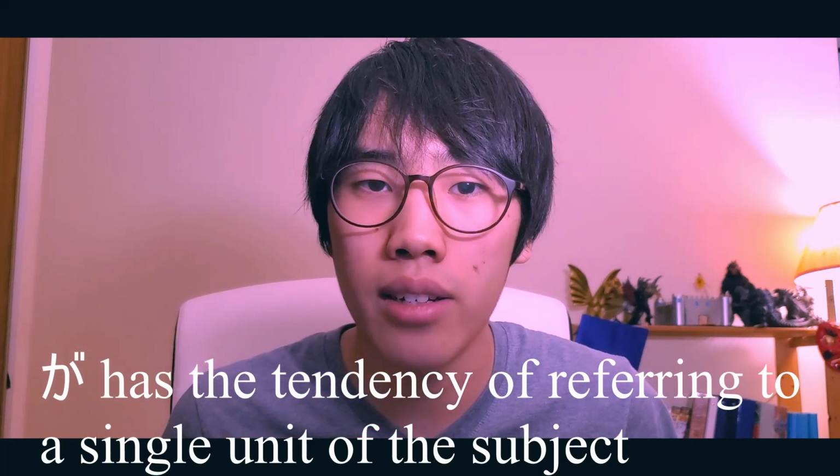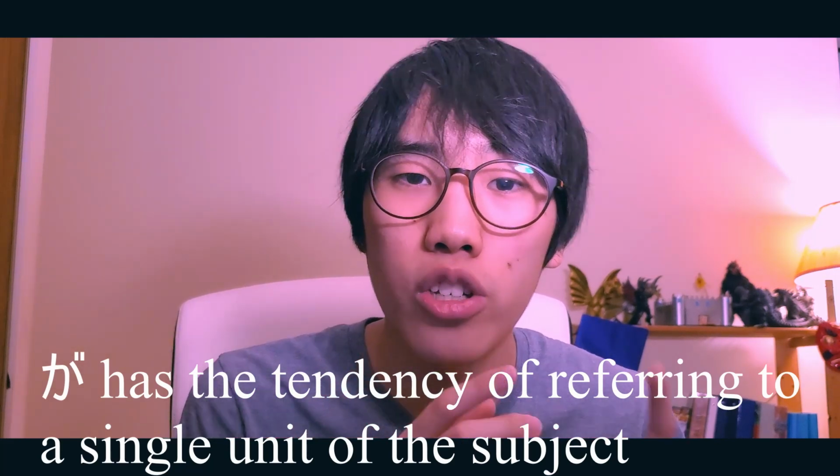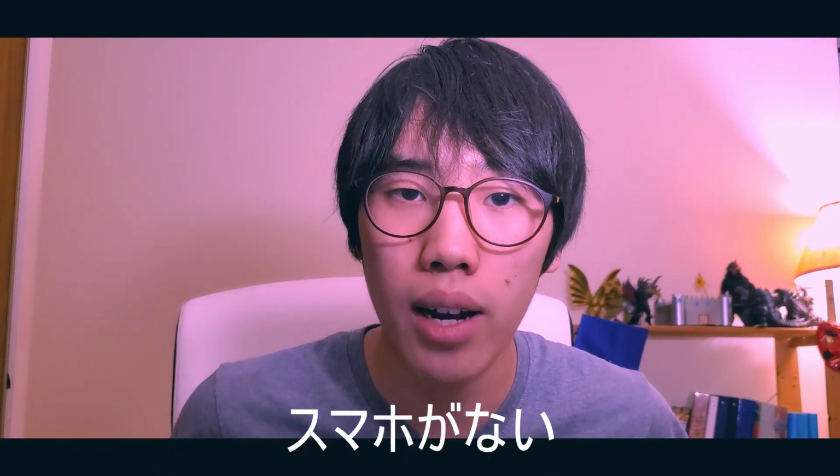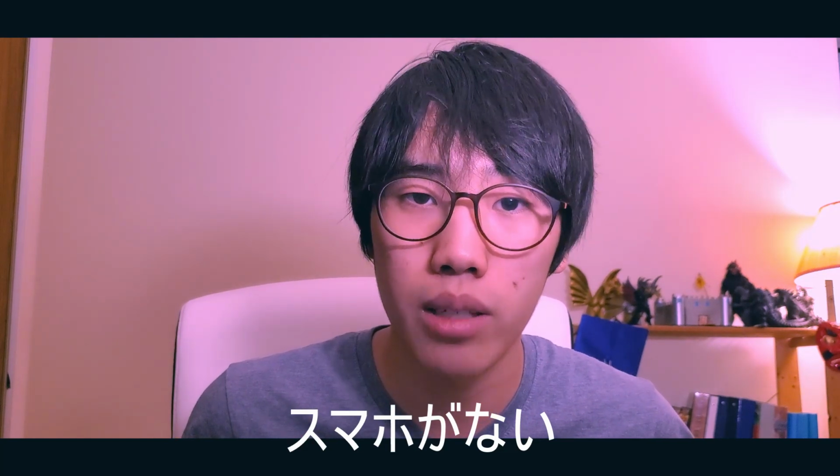And one last thing you need to know is that the sentence particle が has the tendency of referring to a single unit of a subject. For example, if I say スマホがない, it means I can't find my smartphone. I'm talking about one unit of a smartphone, not the smartphones in the world, just my own smartphone. By saying スマホがない, we know that we're talking about one unit of a smartphone rather than the general idea of a smartphone.